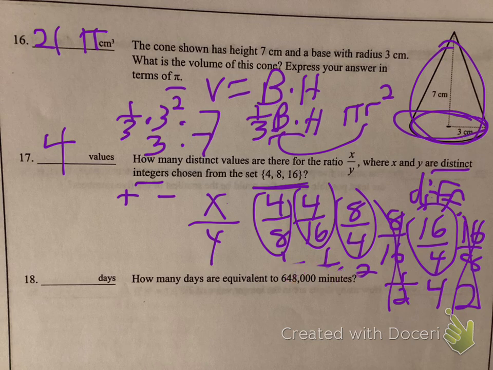Okay, number 18. How many days are equivalent to 648,000 minutes? Well, I know that there are 60 minutes in an hour. So if I just take 648,000 divided by 60, I'm going to save time to show you that answer.